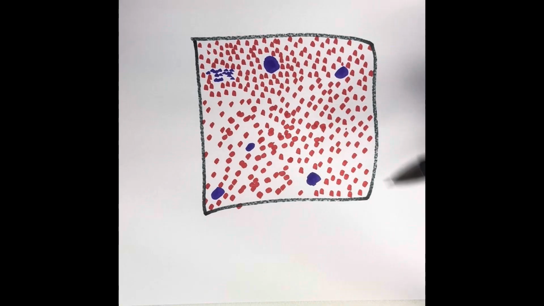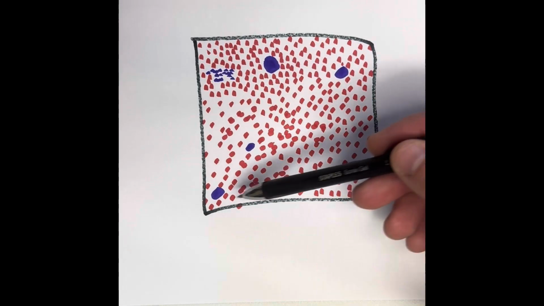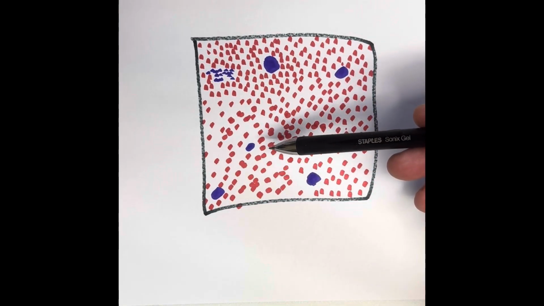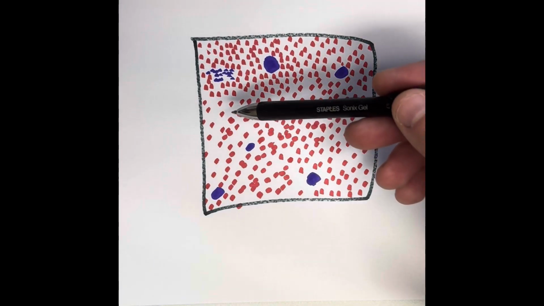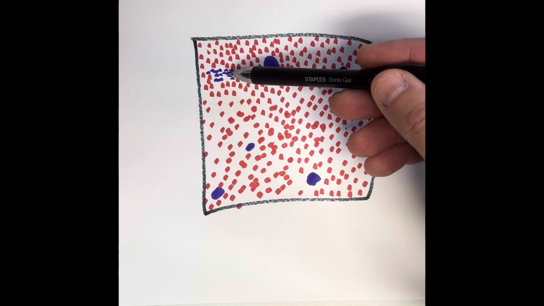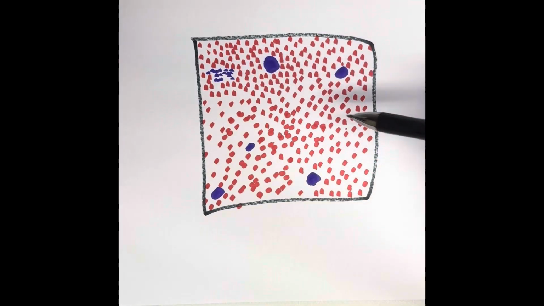We have all of these red dots around here, the red blood cells. We also have these purple dots right here. These are the white blood cells, which aid in the protection of the body. Also, right here, we have some platelets up here, which can aid in closing surface wounds.